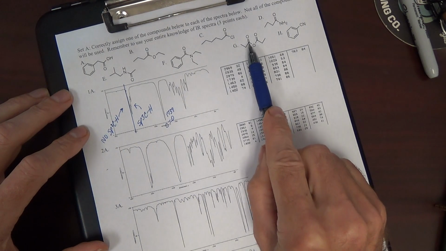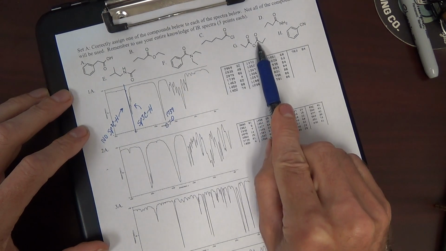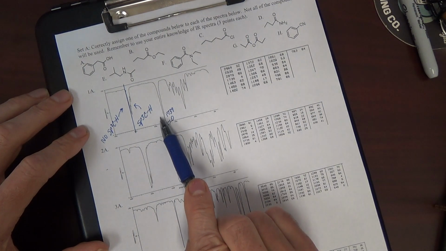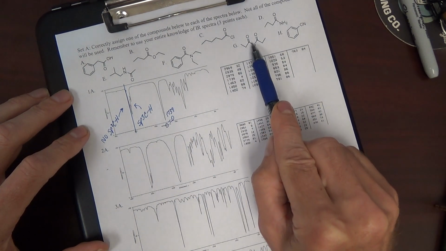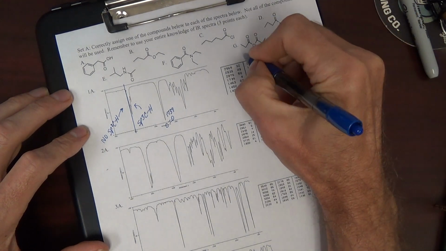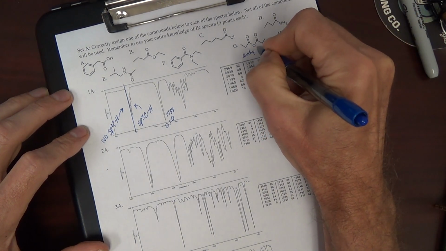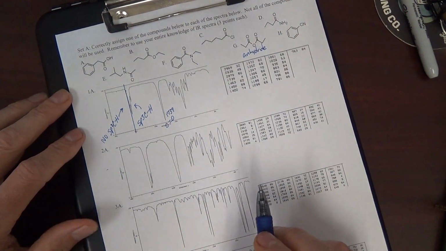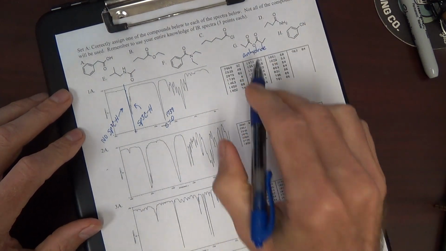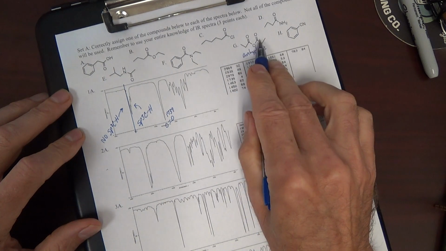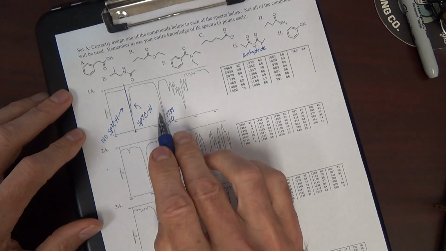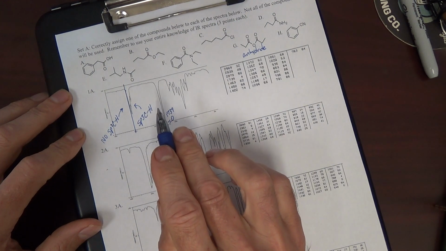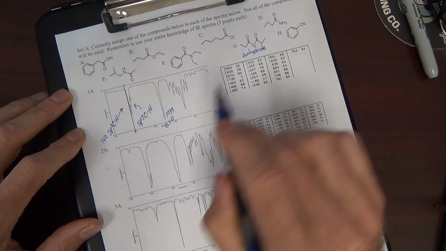G. G has 2 carbonyls. This compound should give 2 carbonyl peaks in the IR. Indeed, if you look, this is an anhydride. That's not on our functional group list, but you will see those in organic too. An anhydride, because it has 2 carbonyls in the structure, will give 2 carbonyl peaks in the IR. There's only 1 carbonyl peak.